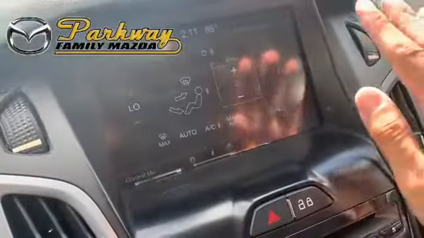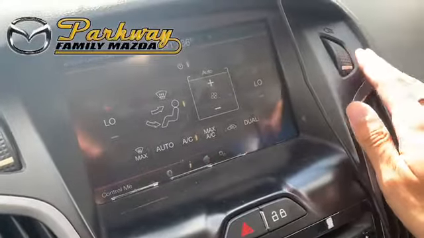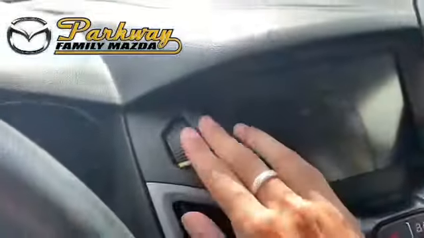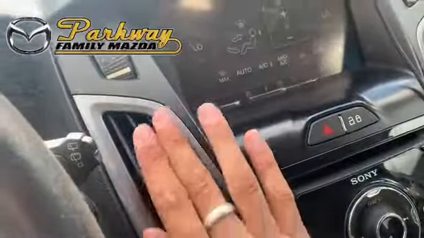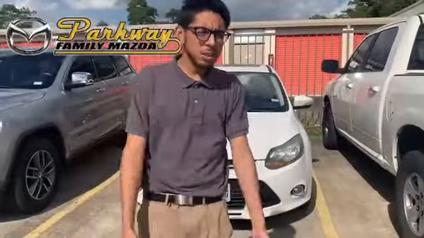And if you would like the air to not be blowing, all you have to do is close these down and up, and the AC unit will stop blowing air from that section. And that is how you control your AC units in the vehicle.